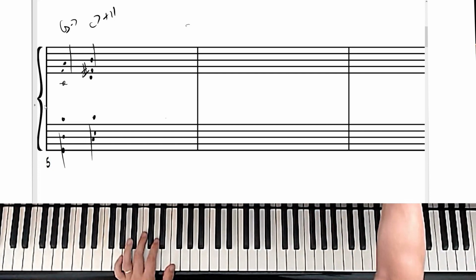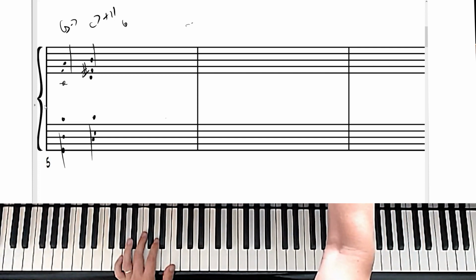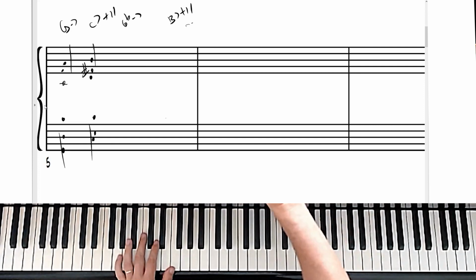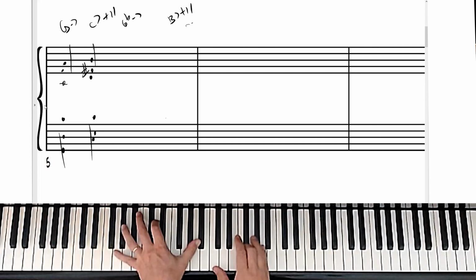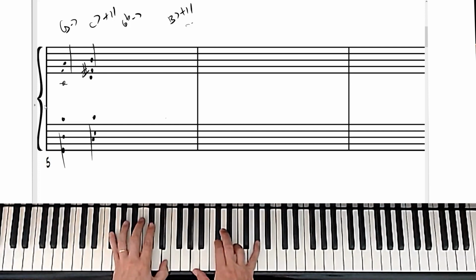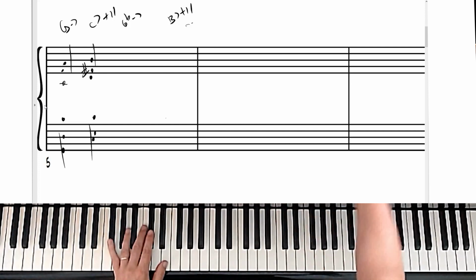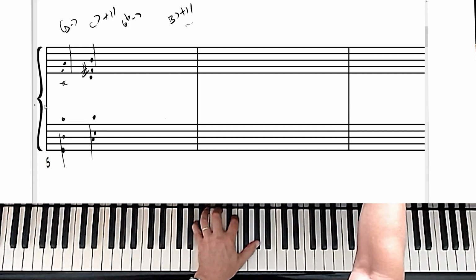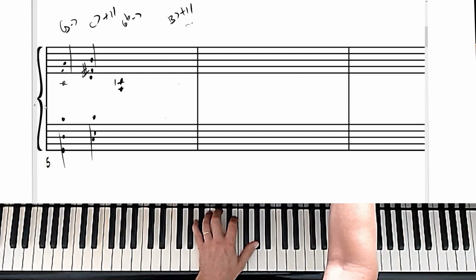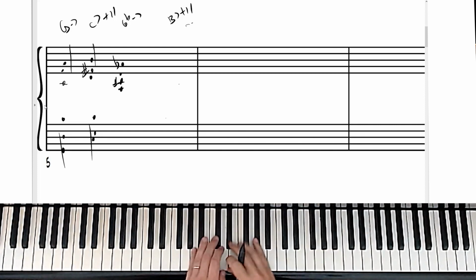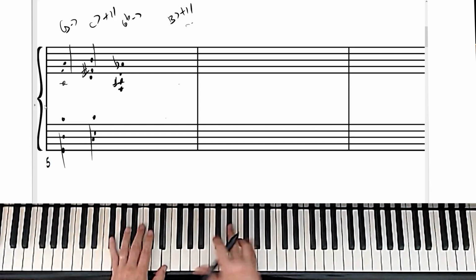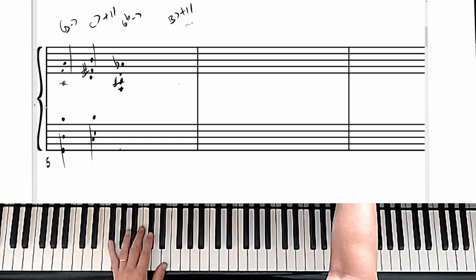And then when we get to the G flat minor 7 to the B7 sharp 11, it's exactly the same voicings, except we've changed the voicing in the right hand a little bit. And then you've got G flat and the 7th of the chord, which is E natural.